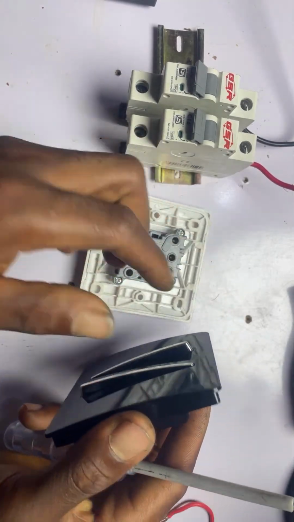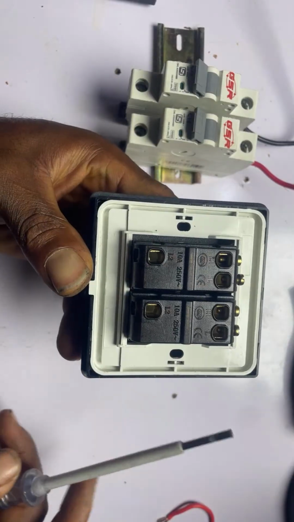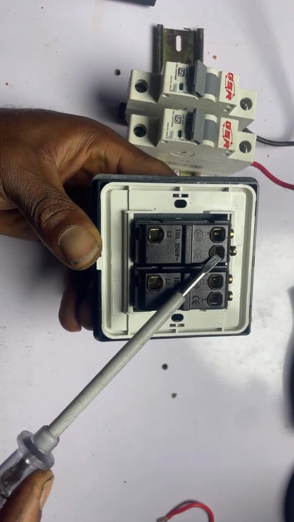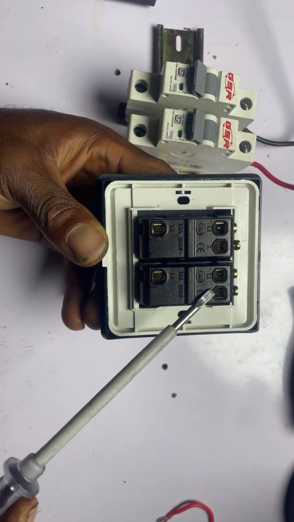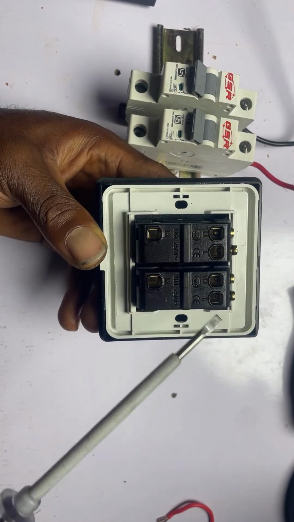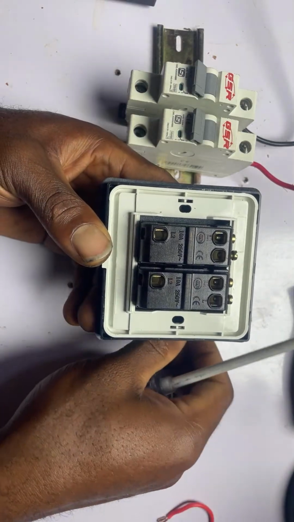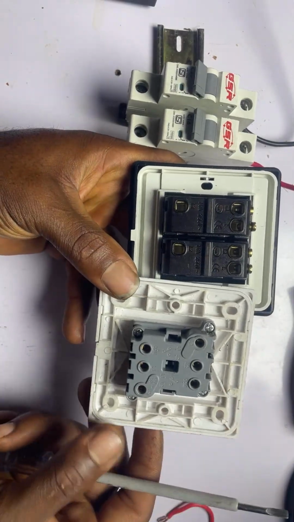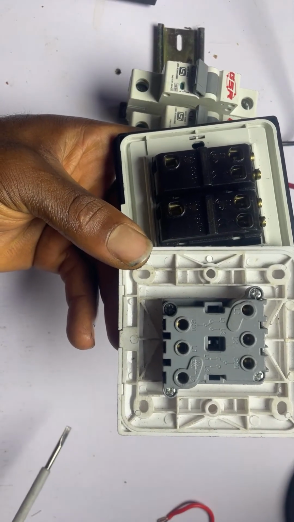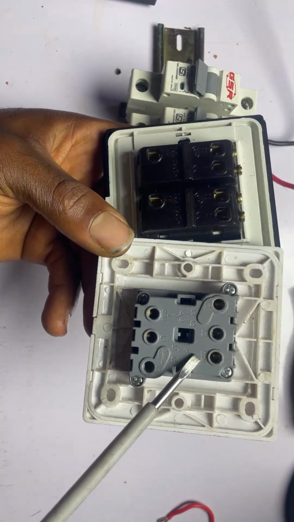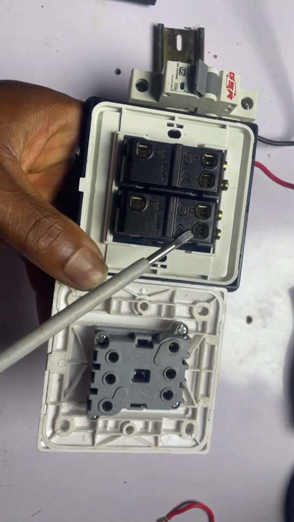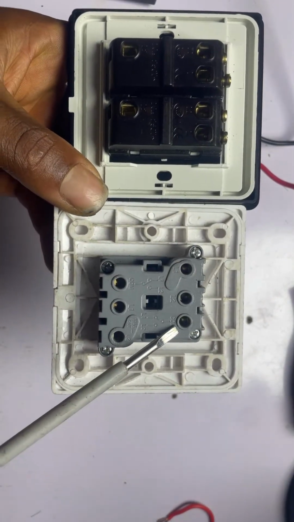If you look at this one, you will see L. This L is the common terminal, and this second gang also has an L, which is the common terminal of the second gang. If you look at this other two-gang switch, you see a common terminal here, and this second gang also has a common. So you can see the difference. In this one it is L, while in this one it is common.